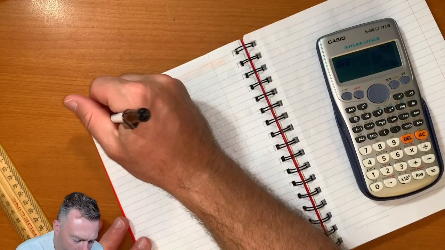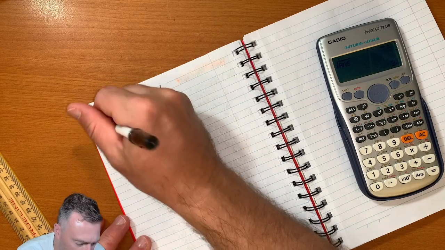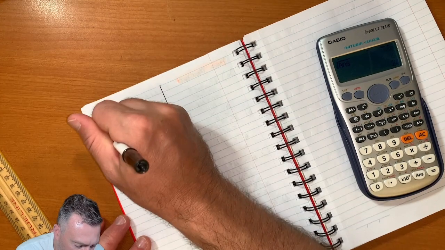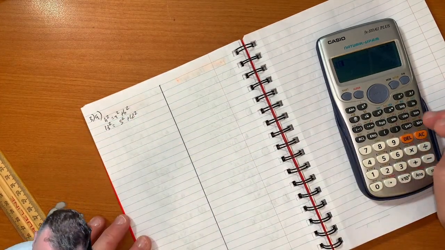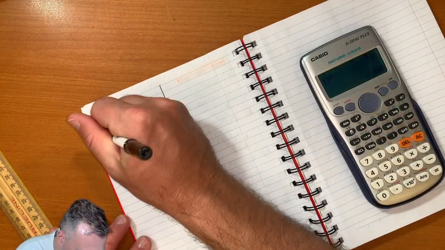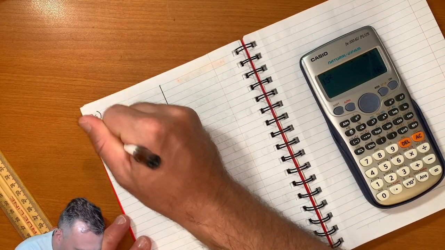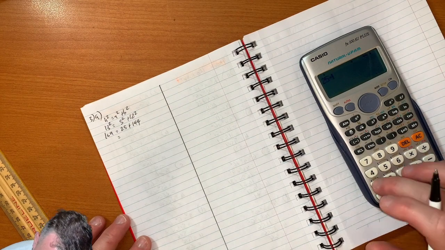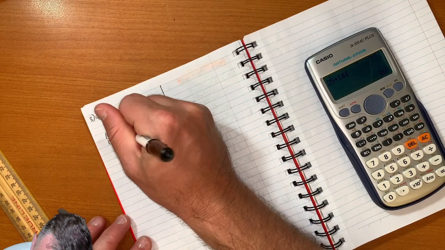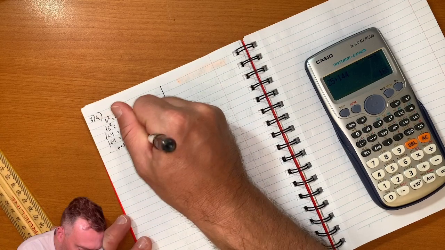So we're going to go h squared is equal to a squared plus b squared. Fill in the blanks. So we go 13 squared equals 5 squared plus 12 squared. So we go 13 squared, it gave us 169, equals 25 plus 144. Let's see if that works. 25 plus 144 is 169. So 169 does equal 169. Therefore, yes, right angle triangle.